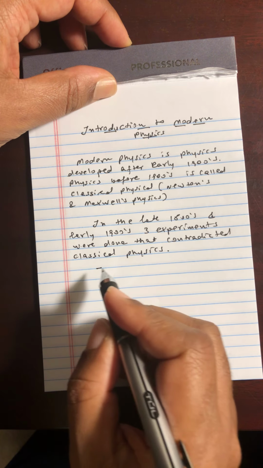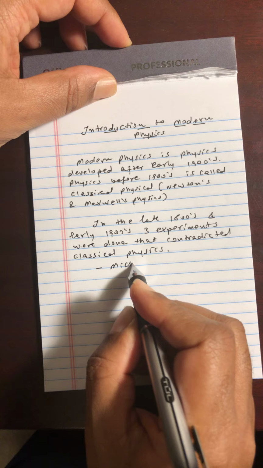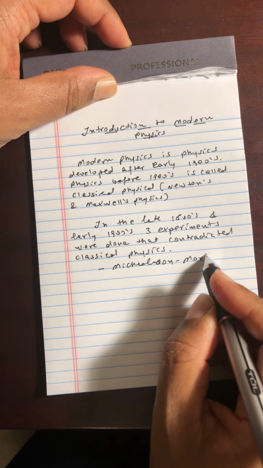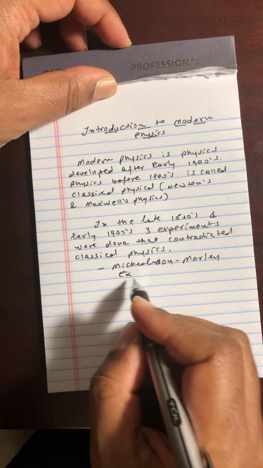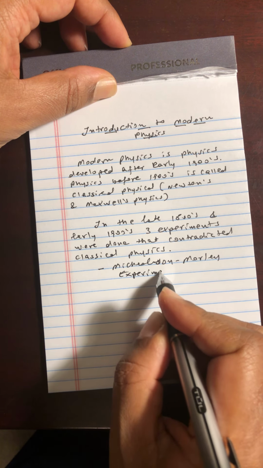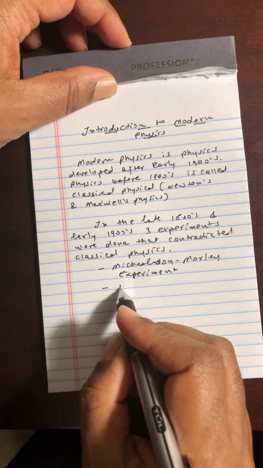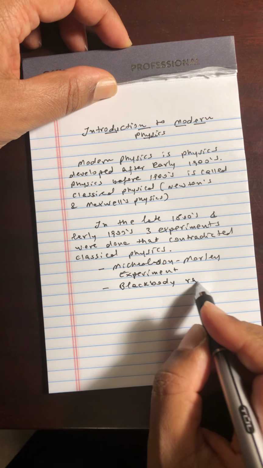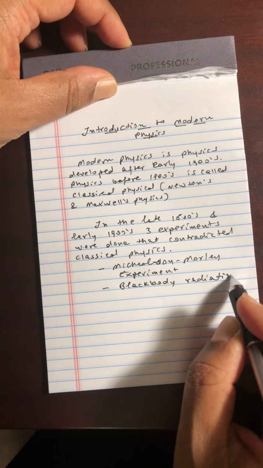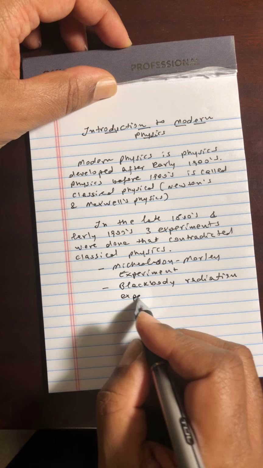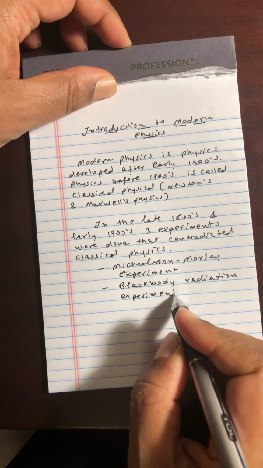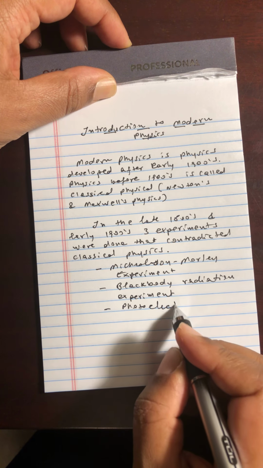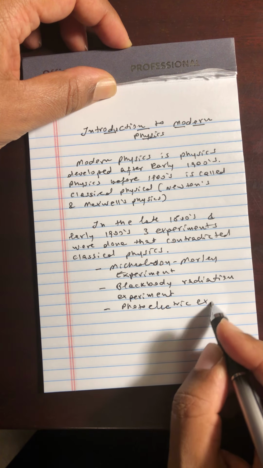These experiments were the Michelson-Morley experiment, the black body radiation experiment, and the photoelectric experiment.